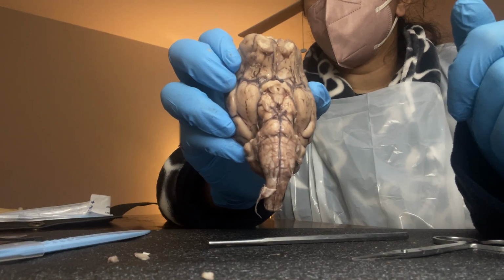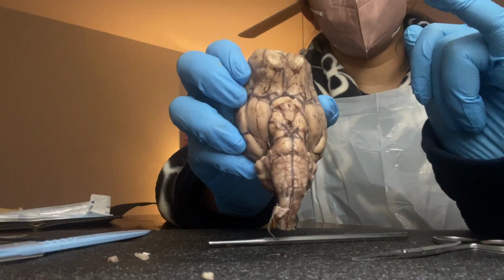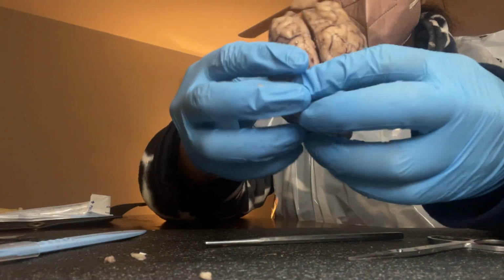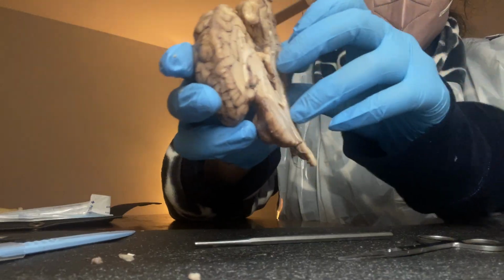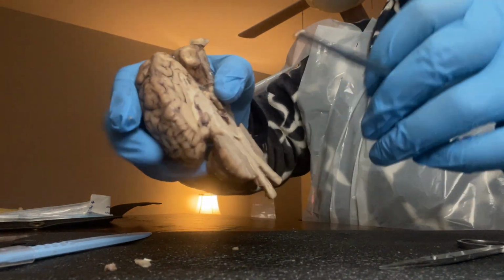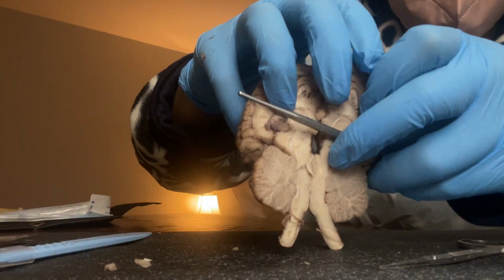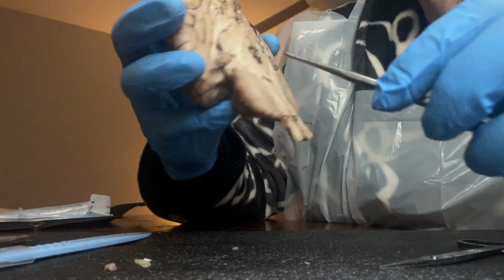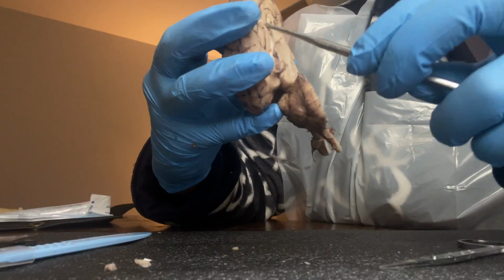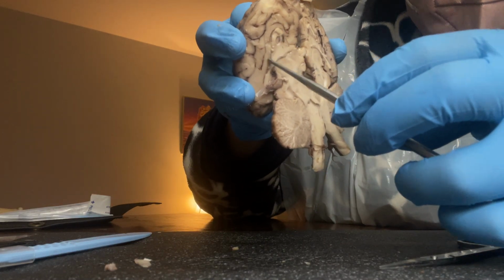And the corpus callosum. So when I open my sheep brain in half, if I look on one side, as you can see, that white tissue right here is basically the corpus callosum.